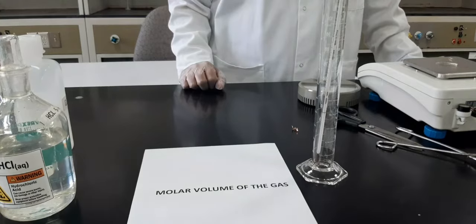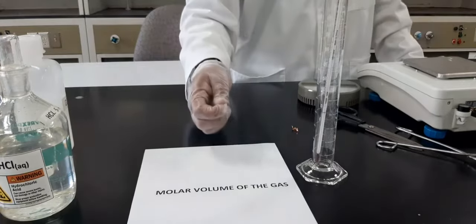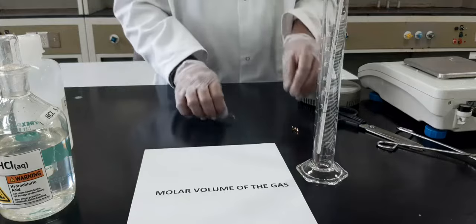This says 0.078. So you will copy it down in your copy. 0.078 is the mass of magnesium. And I'm going to begin.